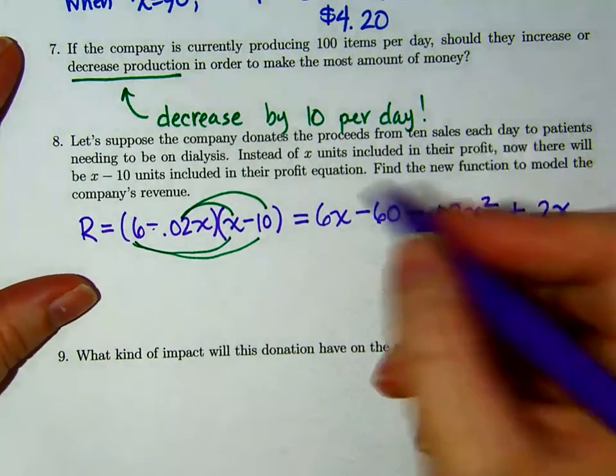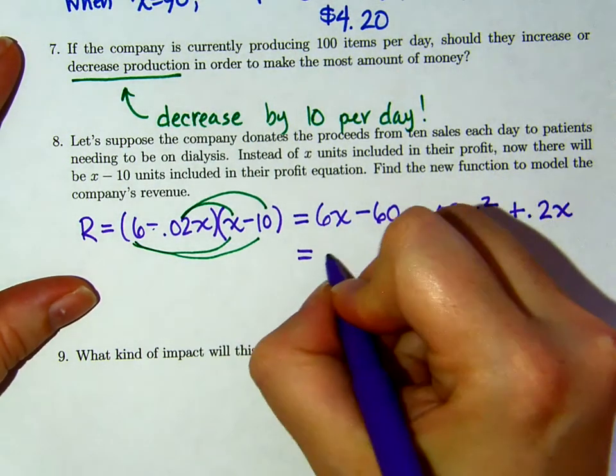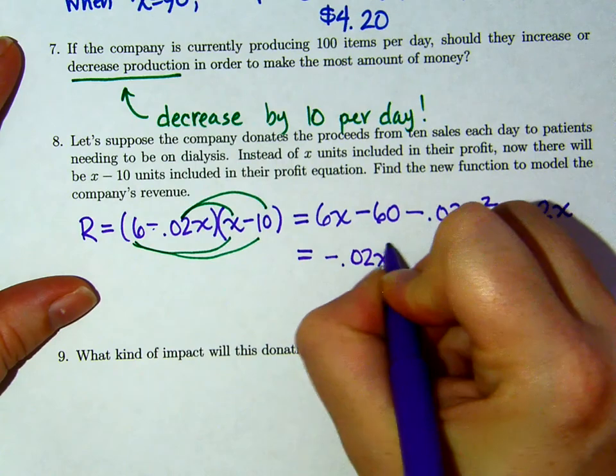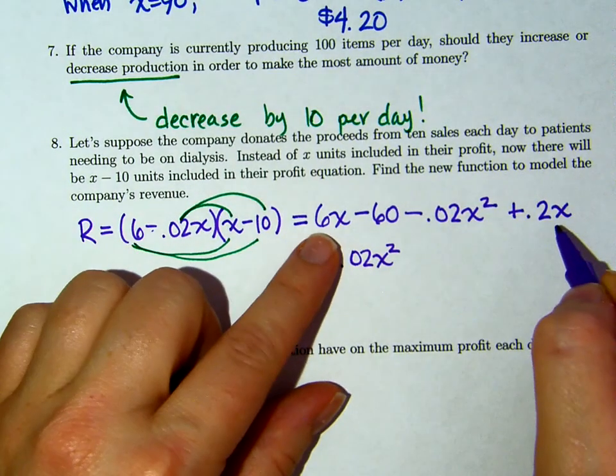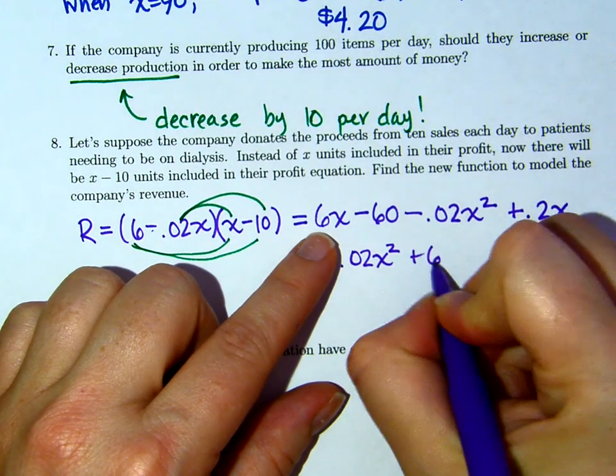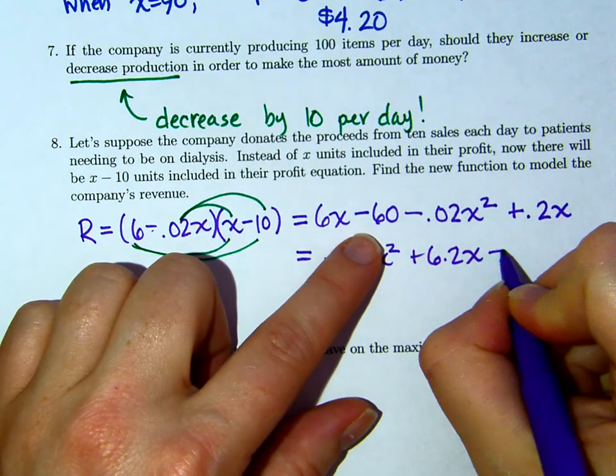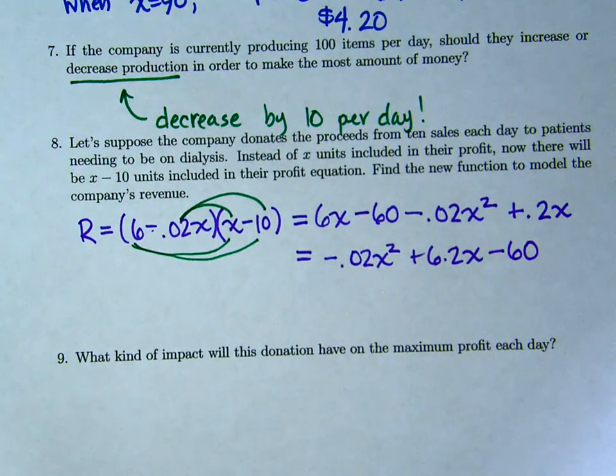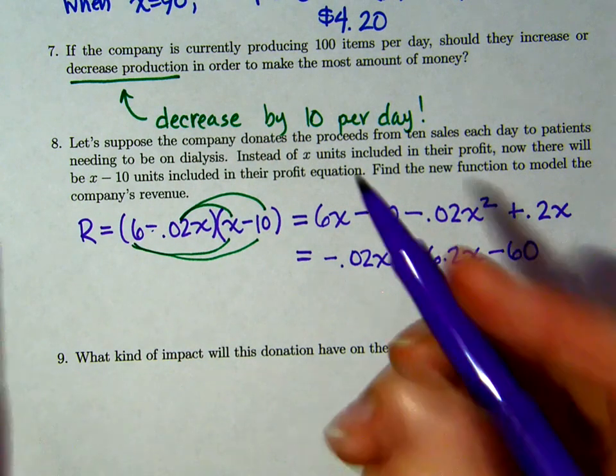Rewriting in descending order: negative 0.02x squared plus 6.2x minus 60. That will be our revenue.